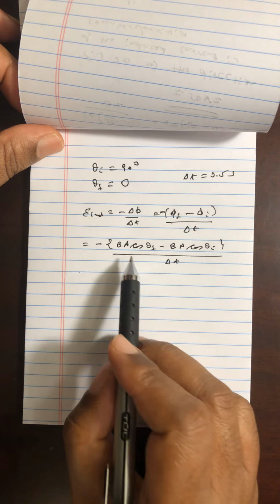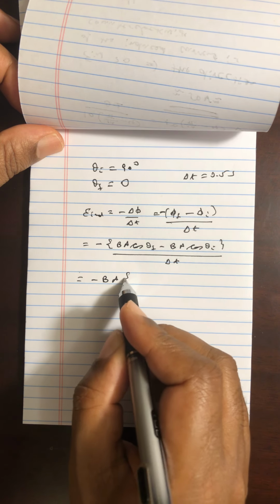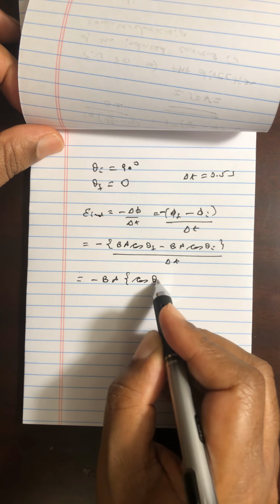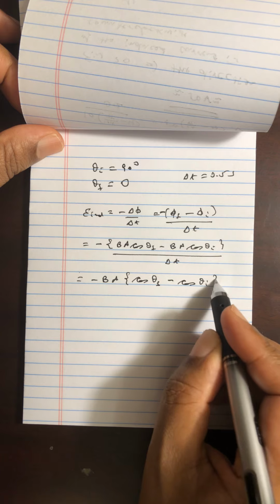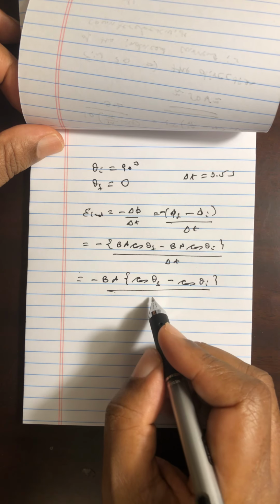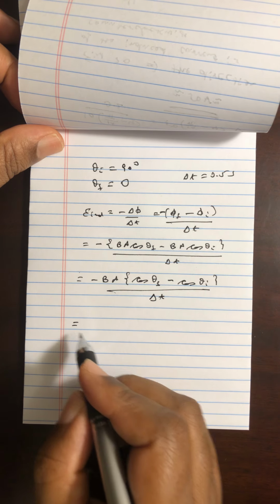You can factor out BA, so you've got negative field times area, and then the cosine of the final angle minus the cosine of the initial angle divided by the time taken, delta T.